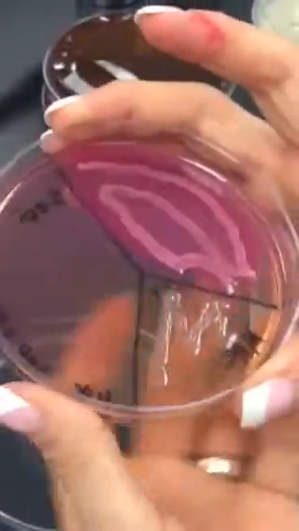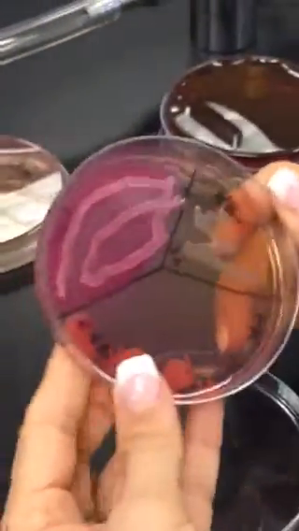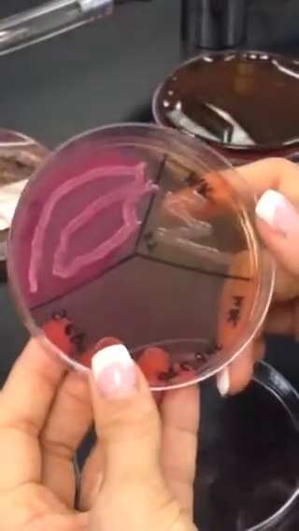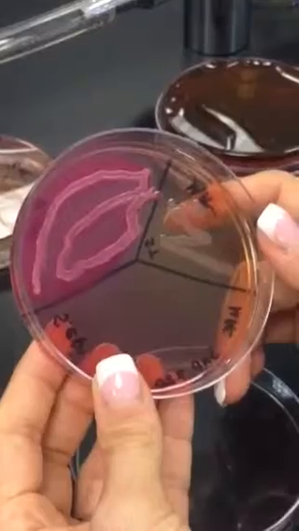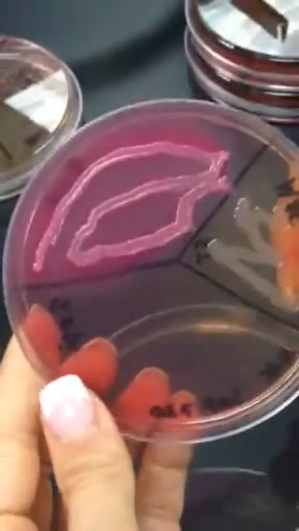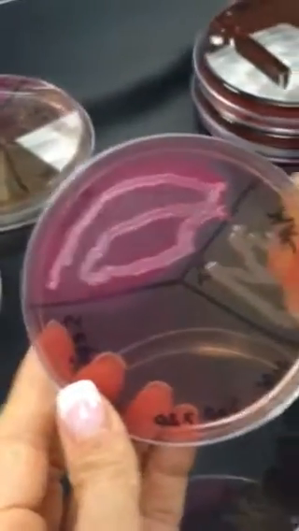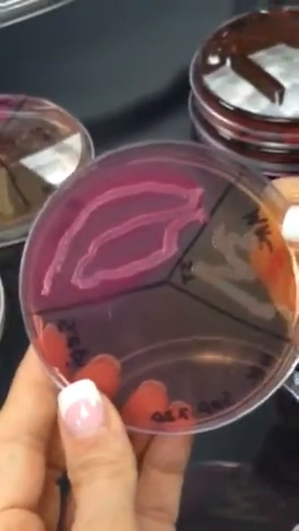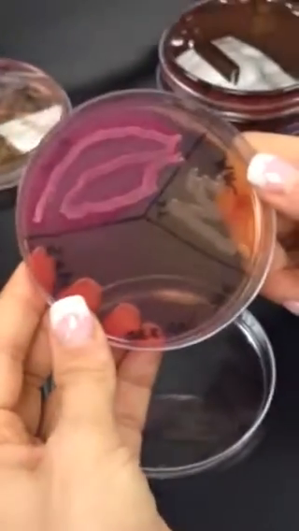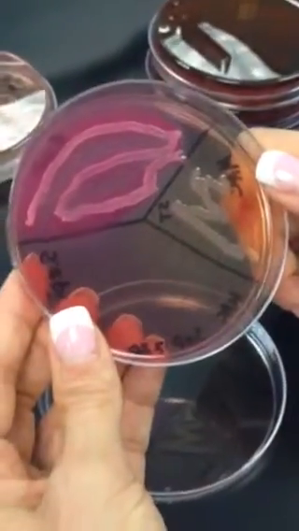So, your MacConkey agar, your E. coli should grow because it is Enterobacteriaceae, but if it's a strong lactose fermenter, you're going to get a strong color change. It'll turn milky pink because it's taking up the lactose, and when it does, it also takes up the pink dye. So the colonies themselves turn like a milky pink, like the little bunny Nestle Quik, the strawberry flavor. That's what it looks like.